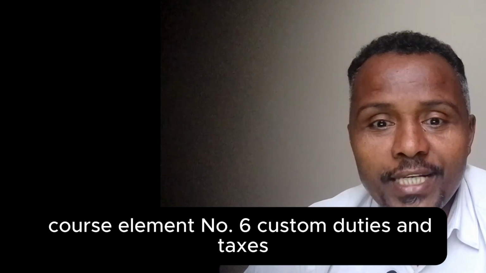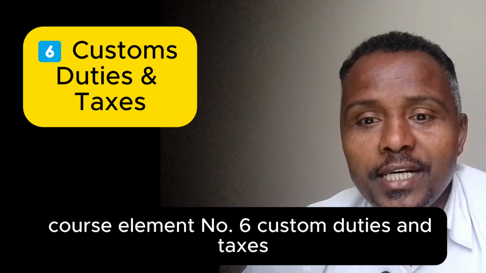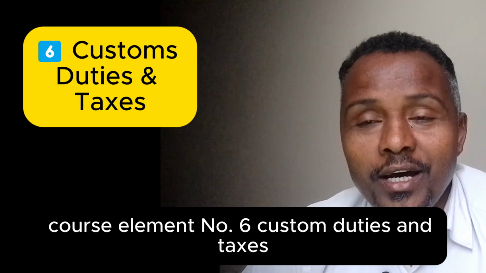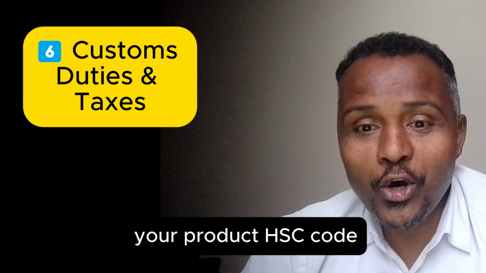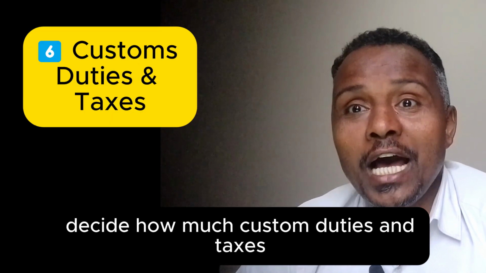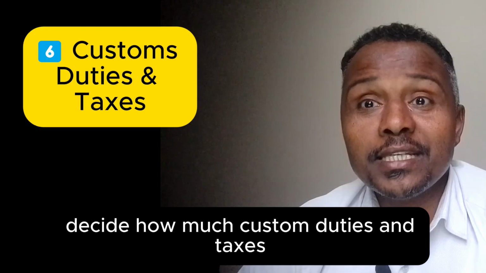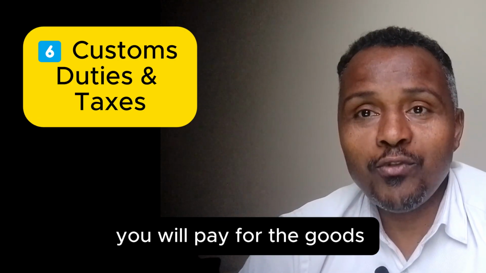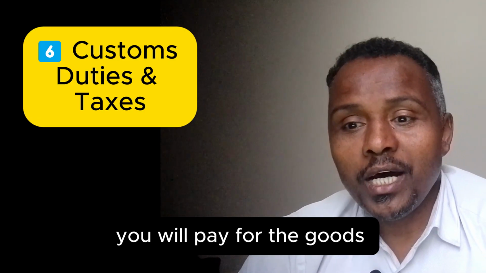Cost element number 6, customs duties and taxes. Your product HS code decides how much customs duties and taxes you will pay for the goods.